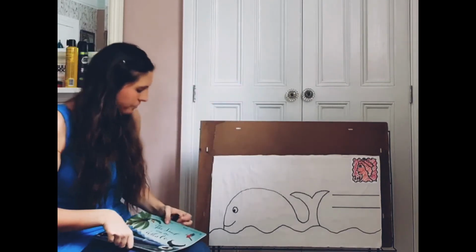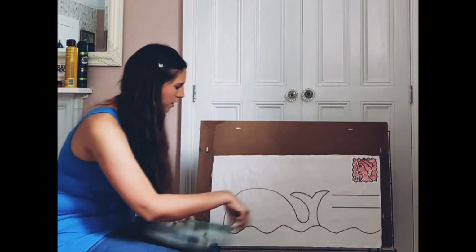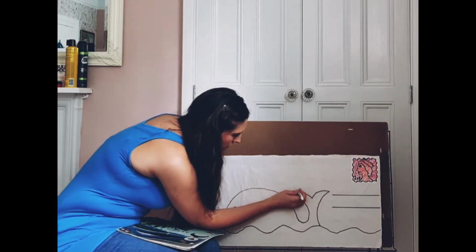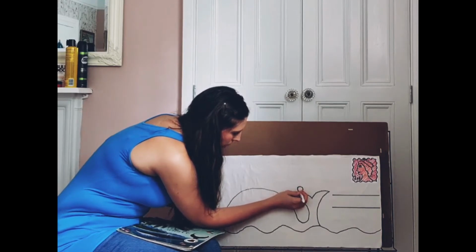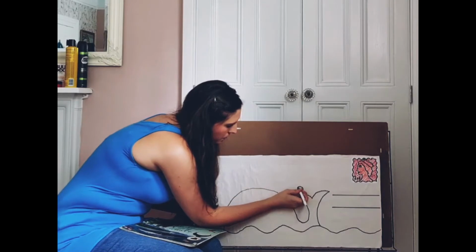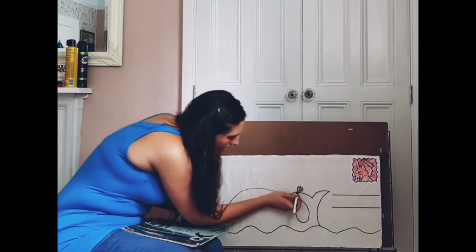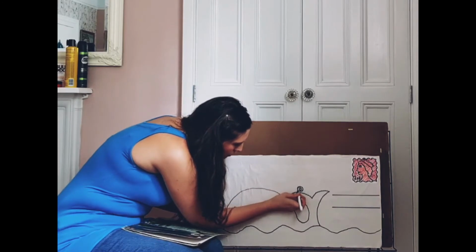So I'm going to do a circle shape, and that's going to be his shell. I might do a little swirl in it. There we go. So that's his shell, and then I'm going to give him a body. So his head's going to be here.